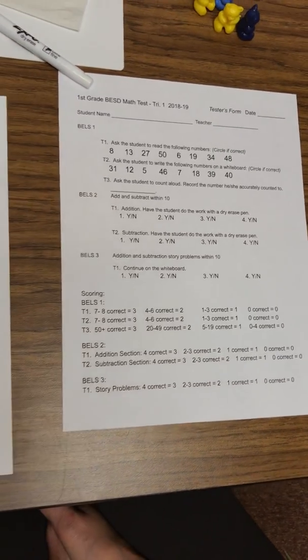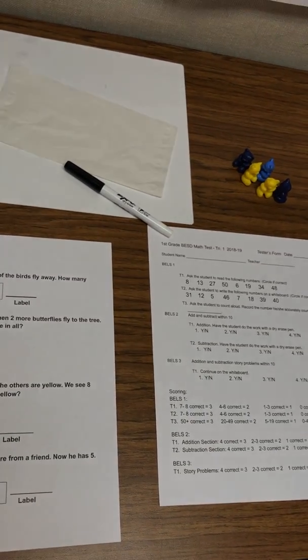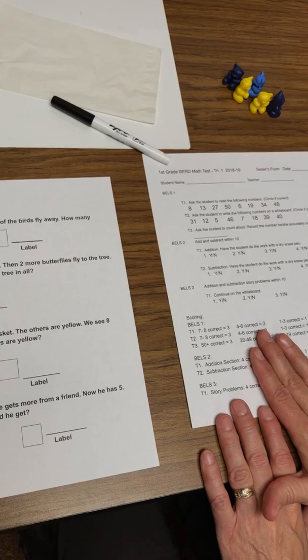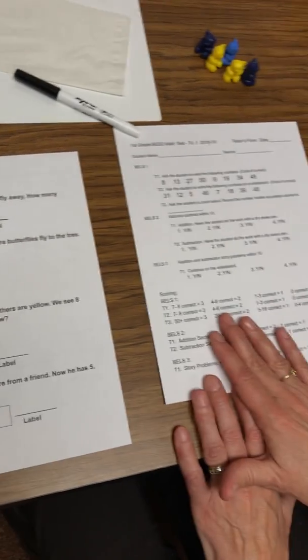An additional video will be emailed to you by David Blake showing you how to enter the scores that you have collected here in the School City program.